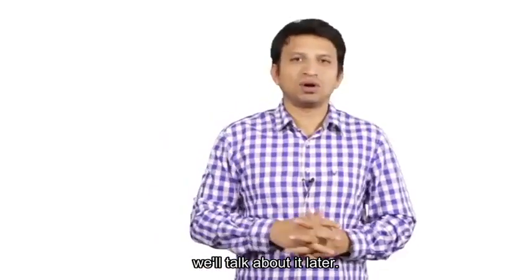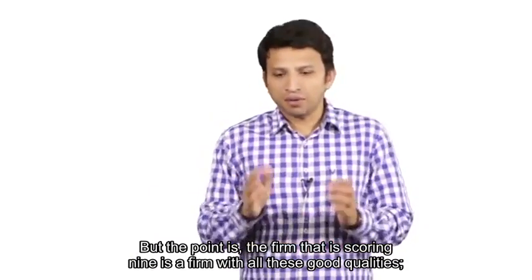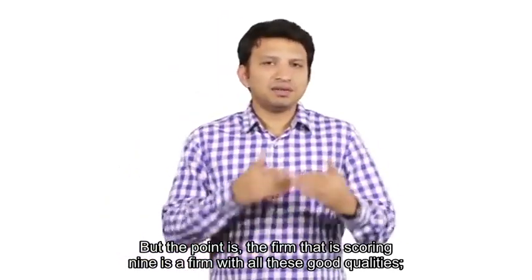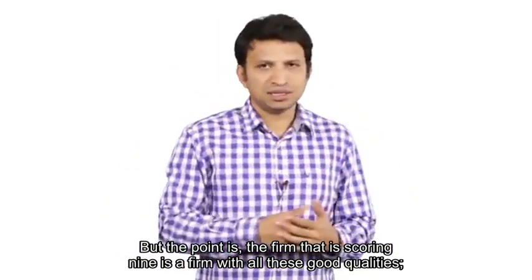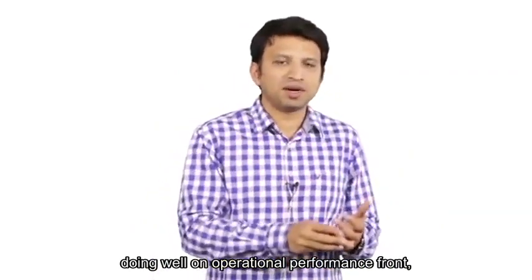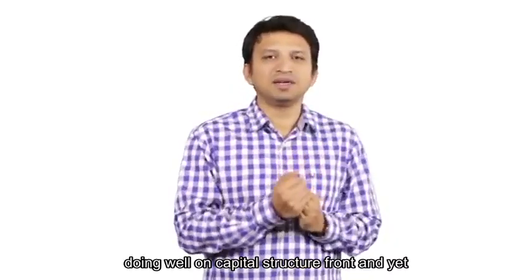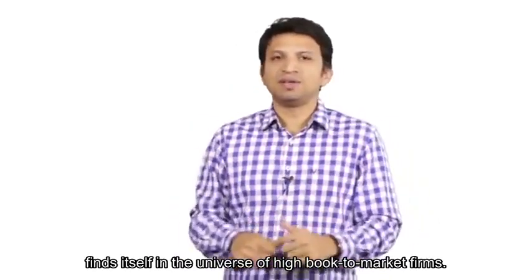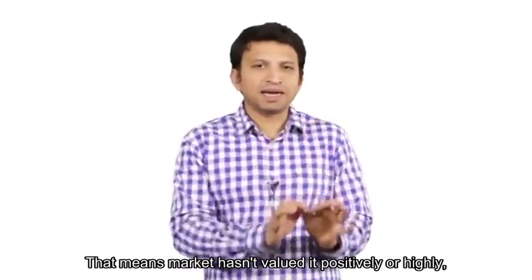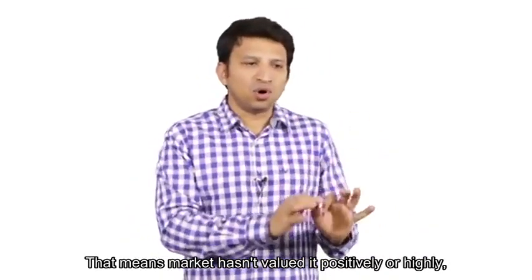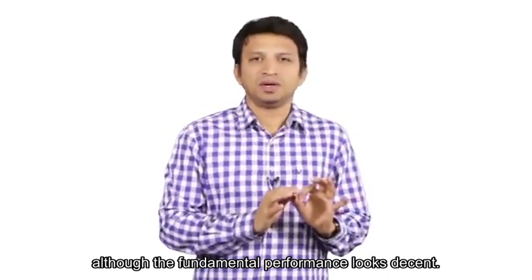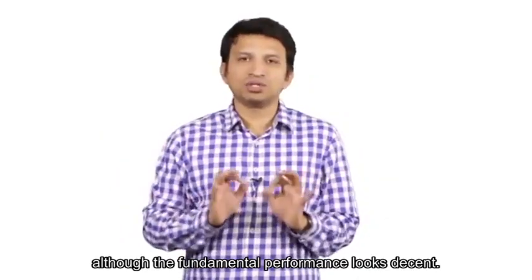We will talk about it later. But the point is, the firm which is scoring 9 is a firm with all these good qualities, doing well on profitability front, doing well on operational performance front, doing well on capital structure front, and yet finds itself in the universe of high book to market firms. That means market hasn't valued it positively or highly, although the fundamental performance looks decent.